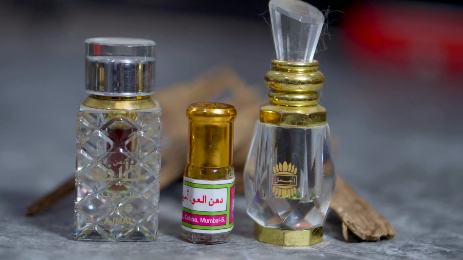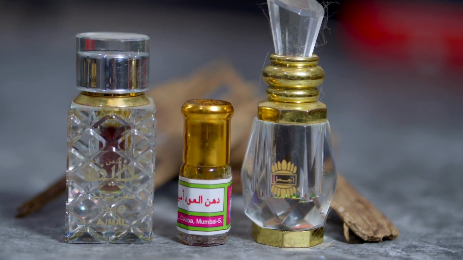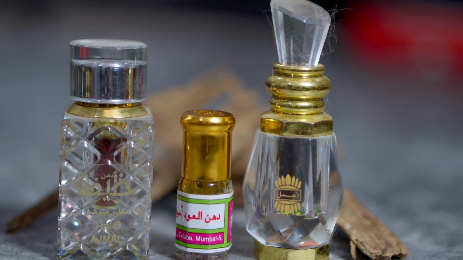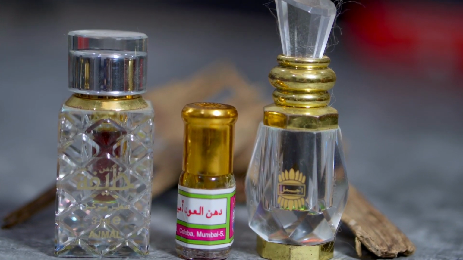A second house which you should look to try is House of Ajmal, the most commercial of this particular list. Now for this house, I recommend you don't go for their lower end oud oil. That's not a great experience. They are soaked a lot and it has a barnyard quality to it.